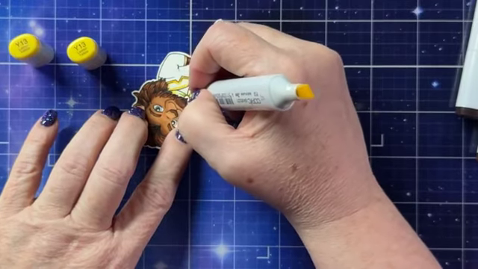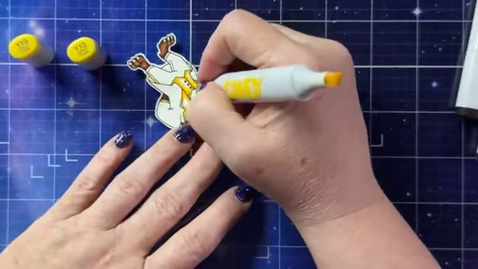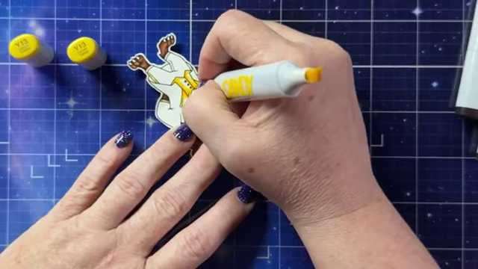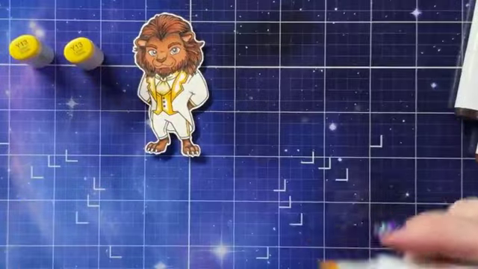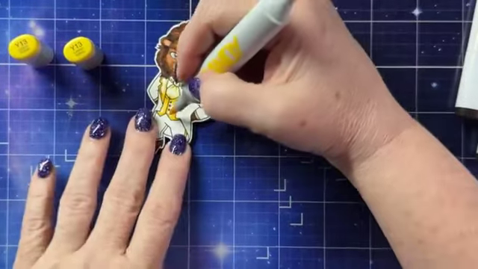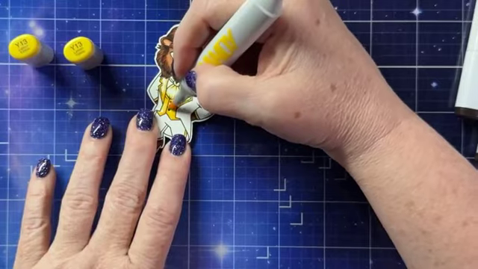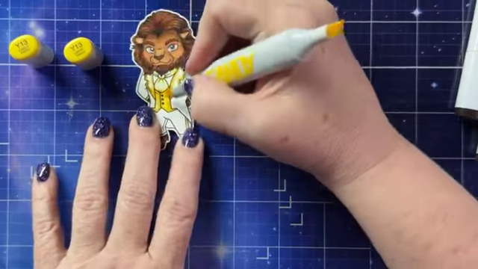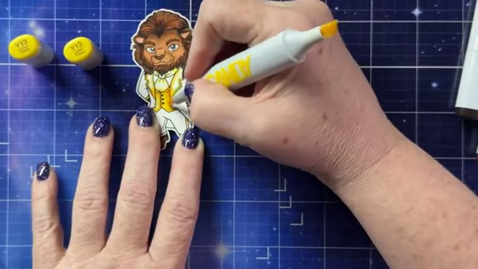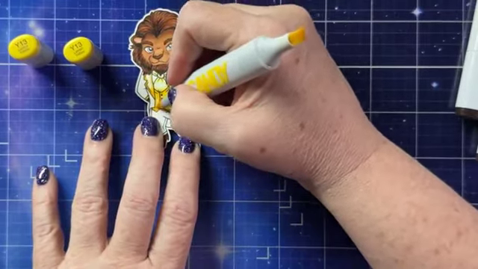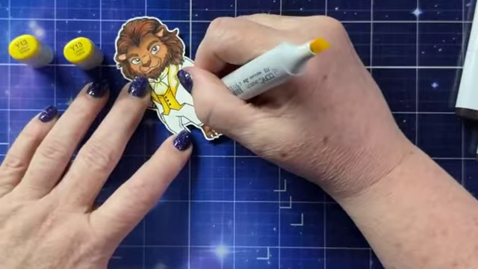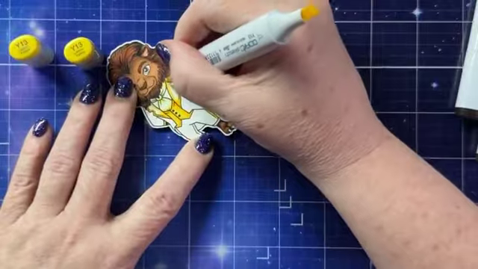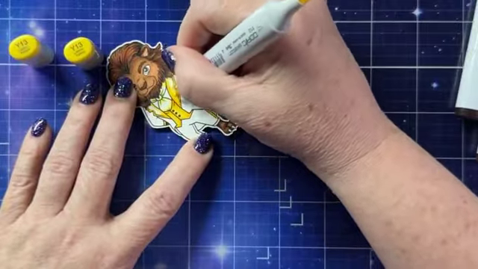So it'll be yellow, but it'll just be lighter than the other yellow. So we'll have two different shades of yellow in our image. So that's almost a golden yellow. And it's pretty. I like it.